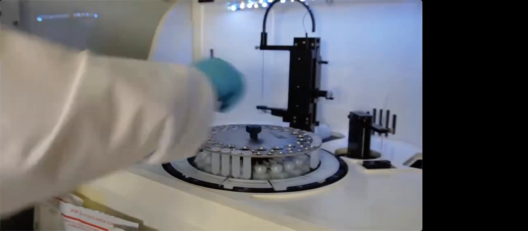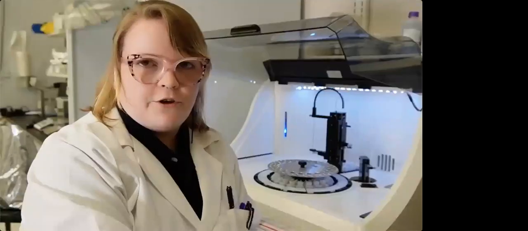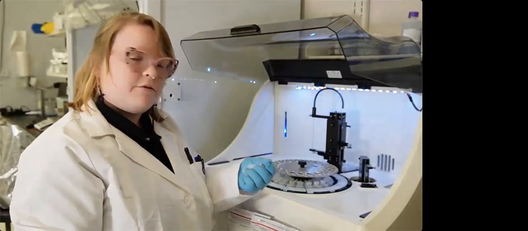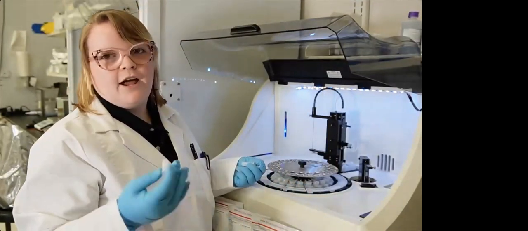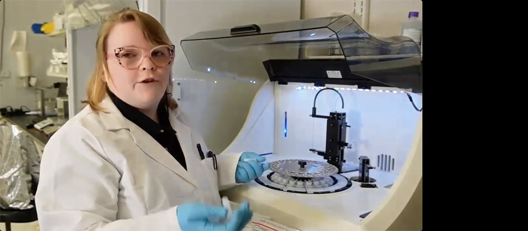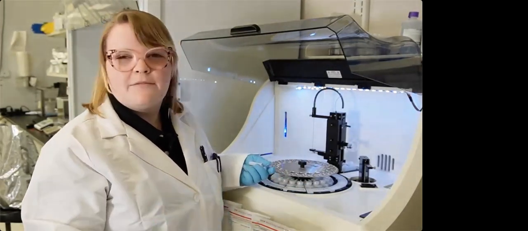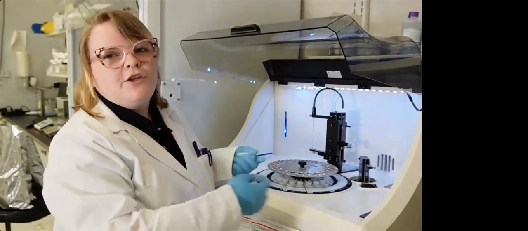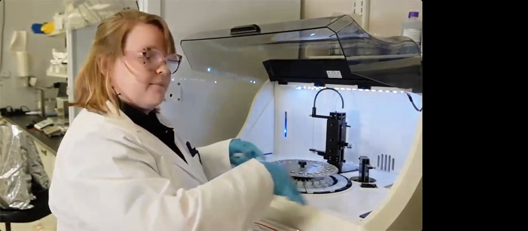For our instrument, it will automatically dilute your high standard, so you don't have to manually make a calibration curve. So I'm only going to pour in our high standard and then our check solutions. But for you, if your instrument doesn't do that, or if you're running a method where you need to make a manual calibration, you'll probably have a lot more samples in your tray.